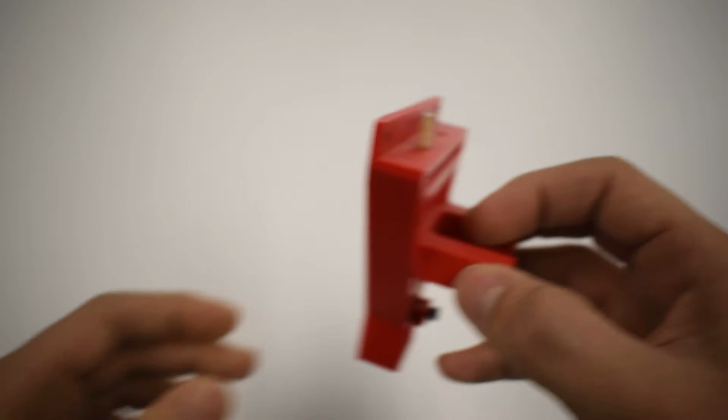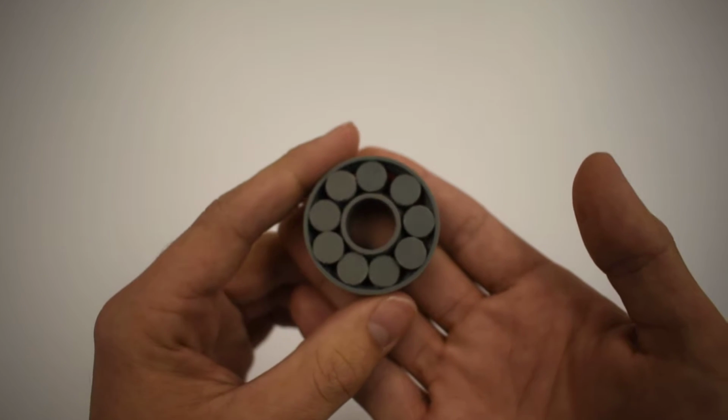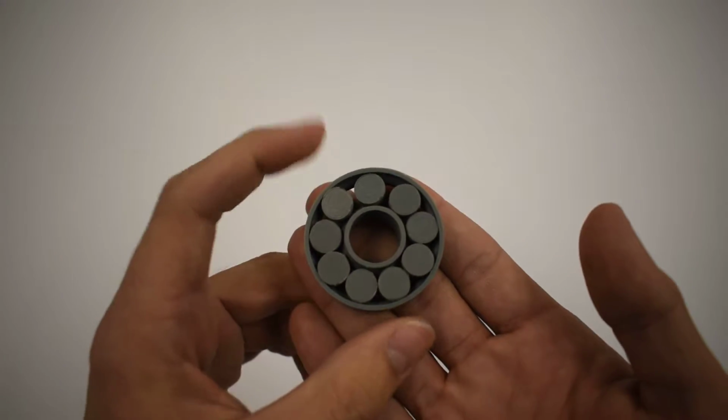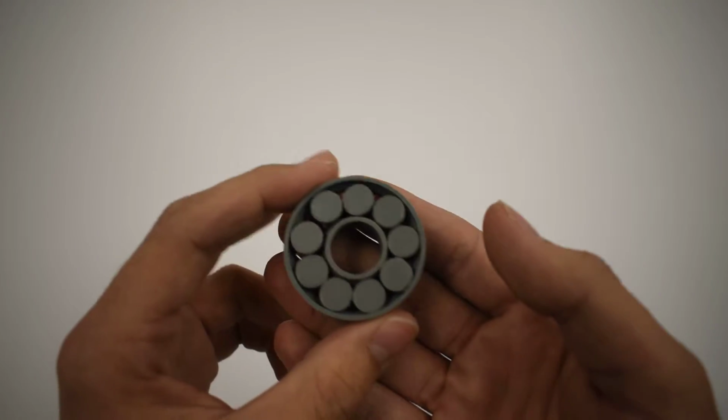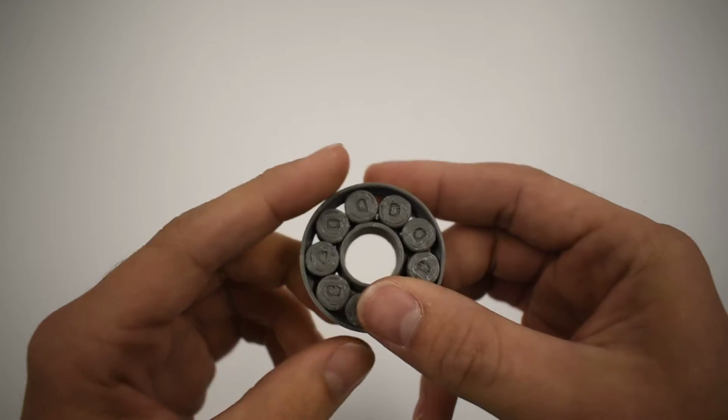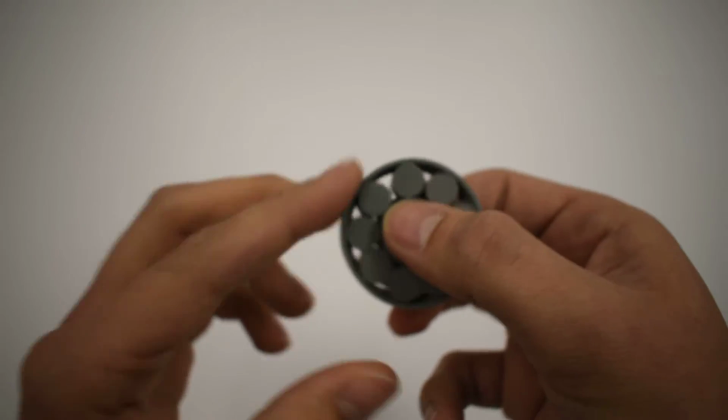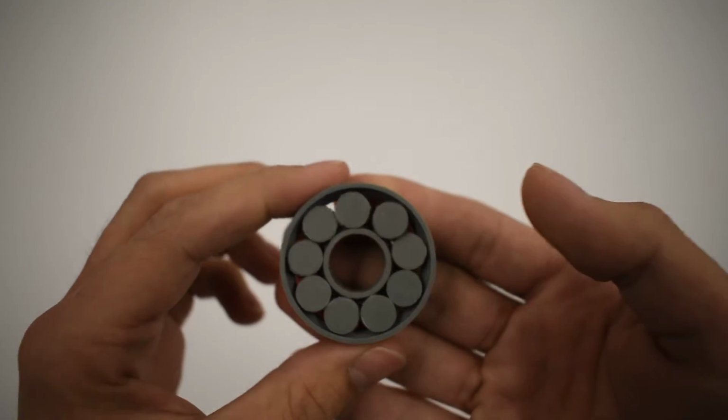Otherwise, yeah. So our fourth category is going to be functional complexity. This is dealing mainly with printed assemblies and multi-part assemblies that are printed all at the same time on a 3D printer. For this, I have a material extrusion printed bearing that is entirely functional.